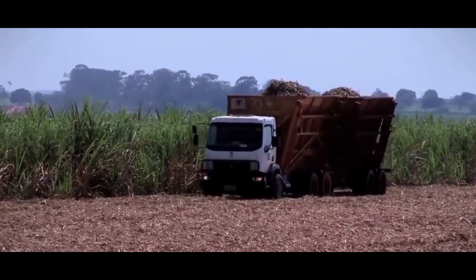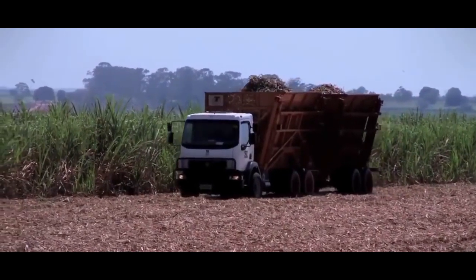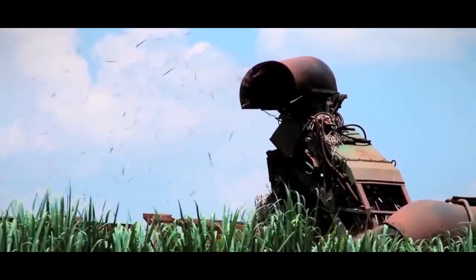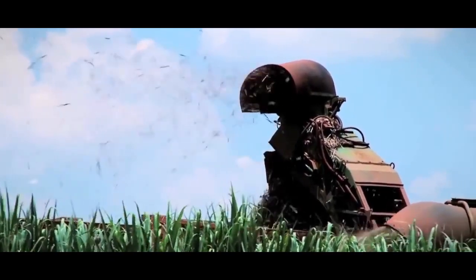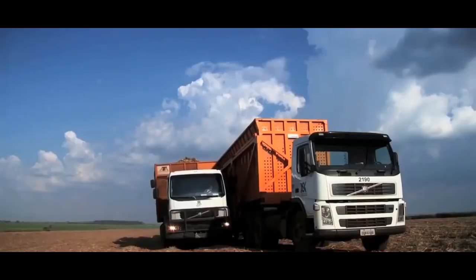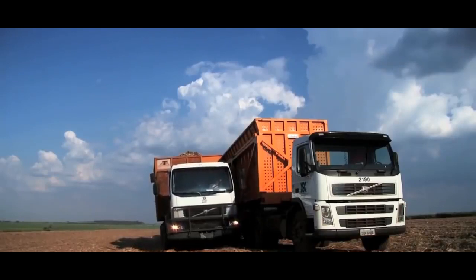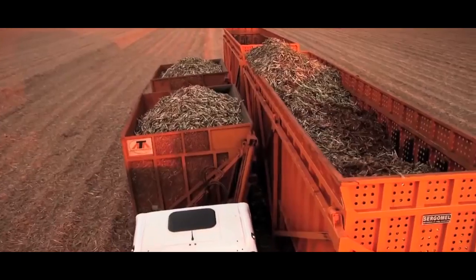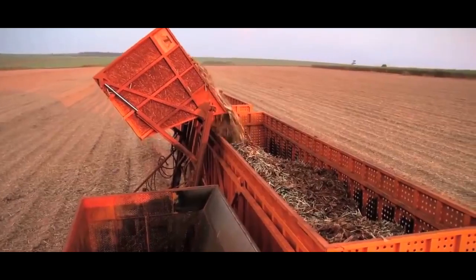In a growing number of mills, part of the straw is removed from the field and used to generate bioelectricity. In the future, the straw will also be utilized to produce second-generation or cellulosic biofuels. At the end of the day, the harvested cane is transferred to a larger vehicle to be transported to the mill for processing.